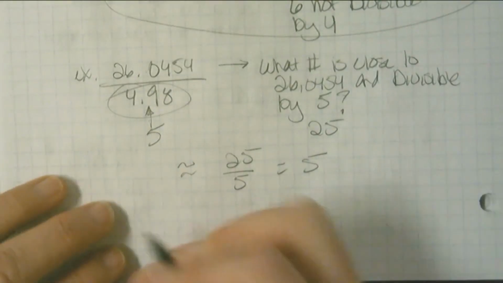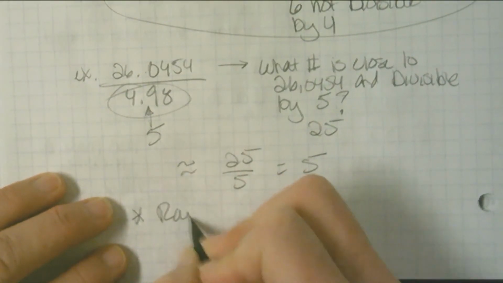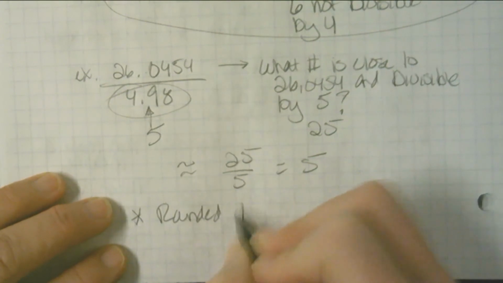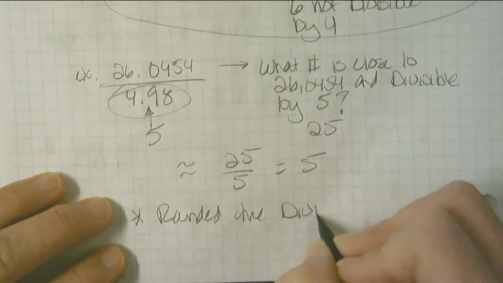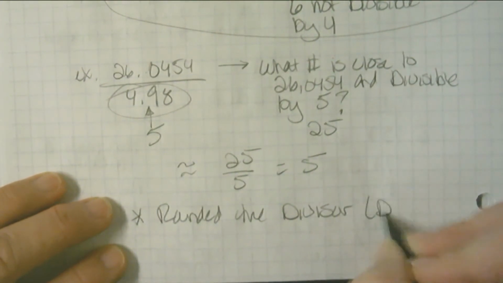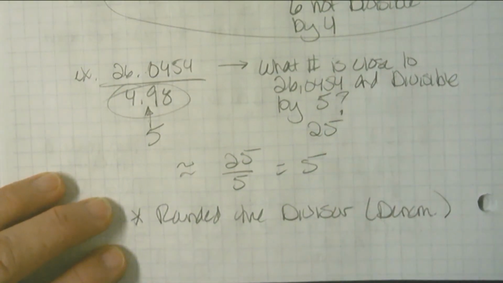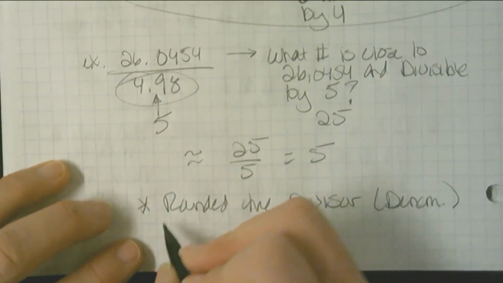All right, so what we did is we rounded the divisor, that's the denominator, and that's the first thing we did.